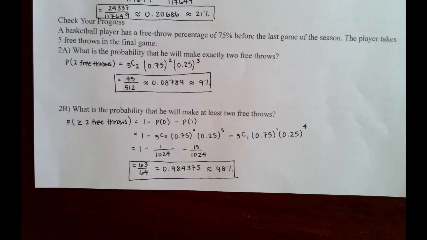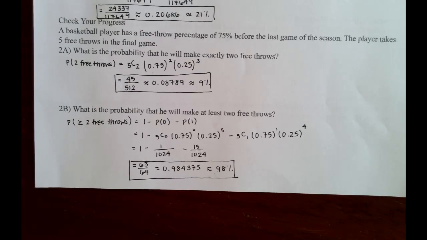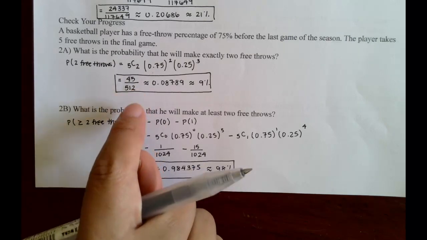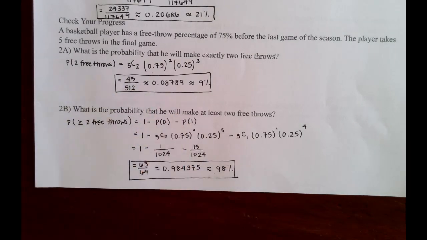done. Okay, so the probability that this basketball player makes 2 free throws, exactly 2, is 45 over 512, which is approximately 0.08789, which is approximately 9%. The probability that he'll make at least 2 free throws is 63 over 64, or 0.984375, which is approximately 98%. If you got that right, you can get started on your homework. If not, here is your explanation.